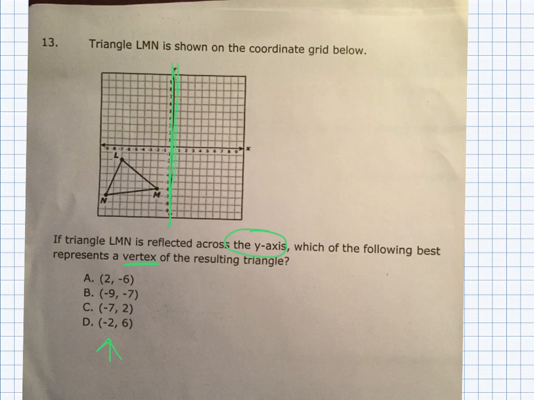So if I take this triangle and flip it over here, it's going to end up here in quadrant 4. So I can use that to look at these points, and actually only one of these points is in quadrant 4. So if you know that, you can use that. And in this case, that's all you would need to know. But where would the fun be if we didn't actually reflect this? So let's reflect it and make sure.